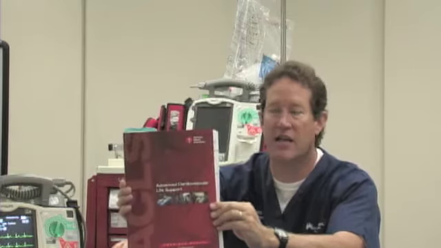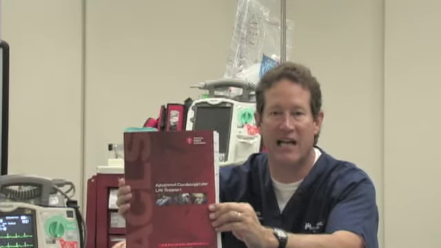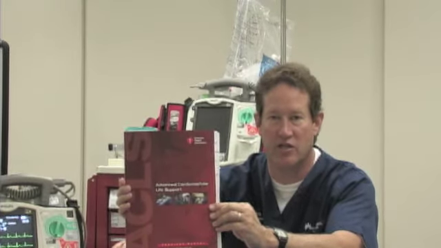The material that we are using is from the American Heart Association, the latest guidelines, 2010. The material is straight out of this book, the provider manual, which again is the 2010 guidelines.